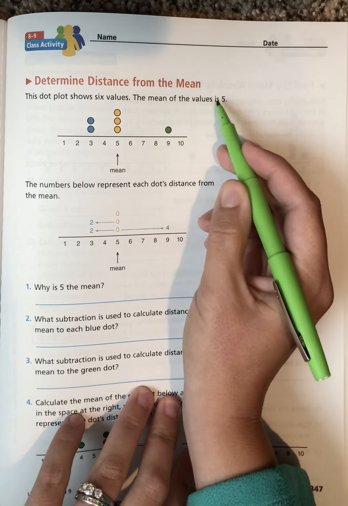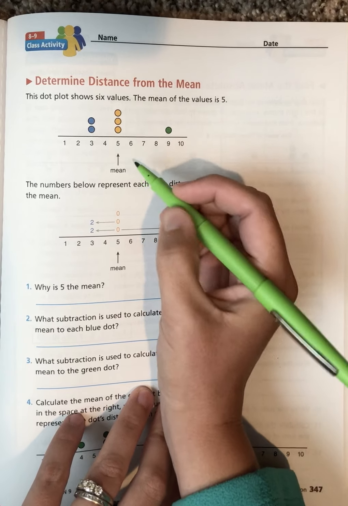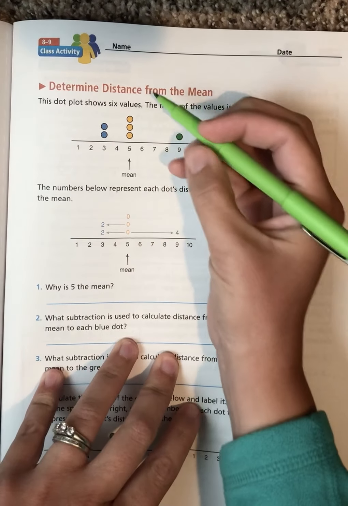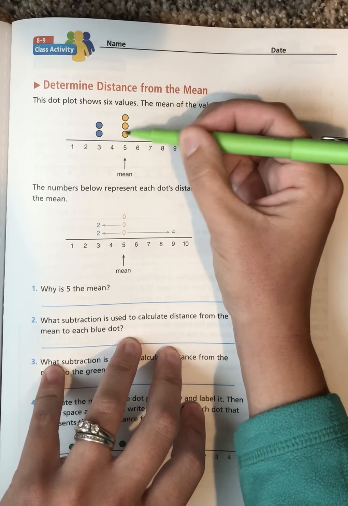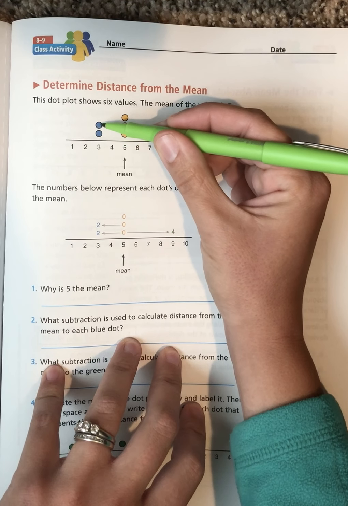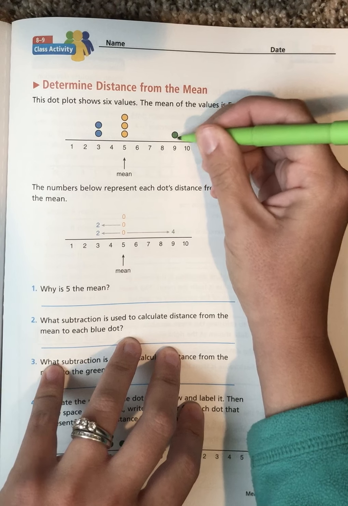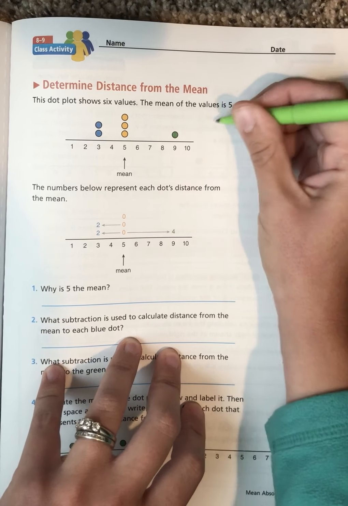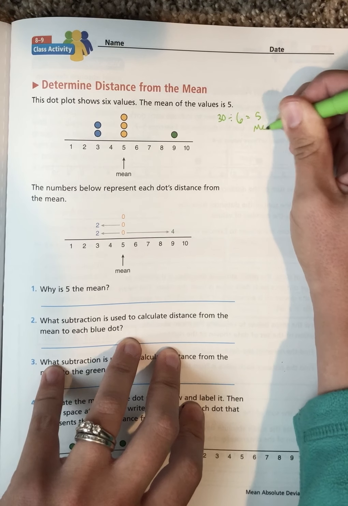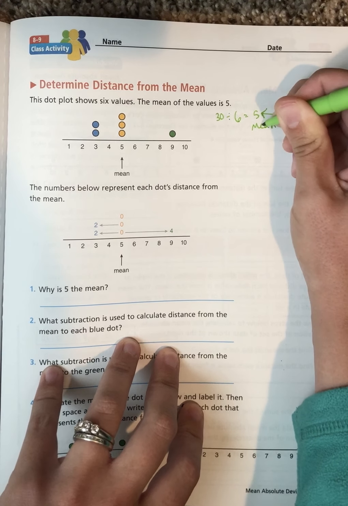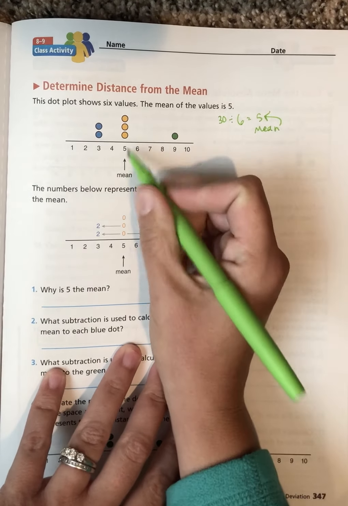The mean of the values is 5, so they already told us that the mean was 5, but we could check by adding them all up and dividing by 6 since there's 6 dots. So 5, 10, 15, 18, 21, and then 9 more would be 30. So if you have a total of 30 and you divide it by the 6 dots, yes, you get a mean of 5.